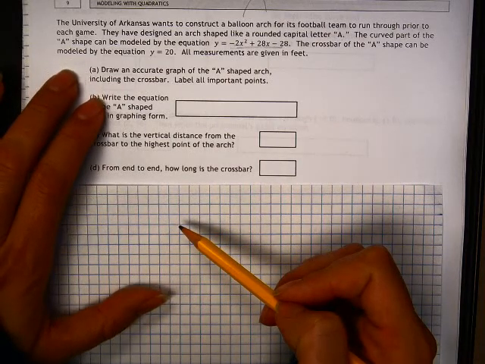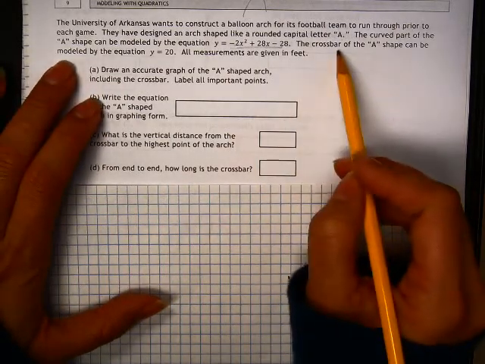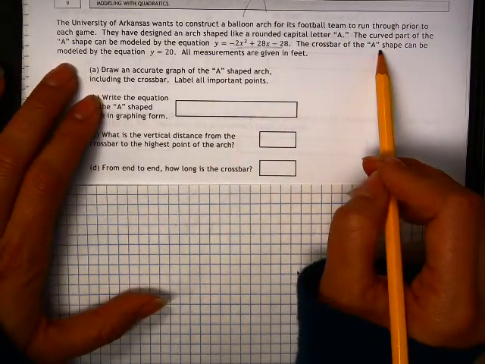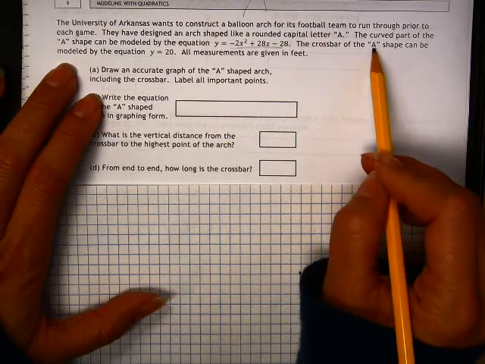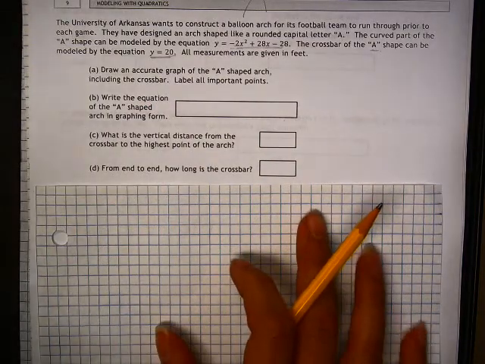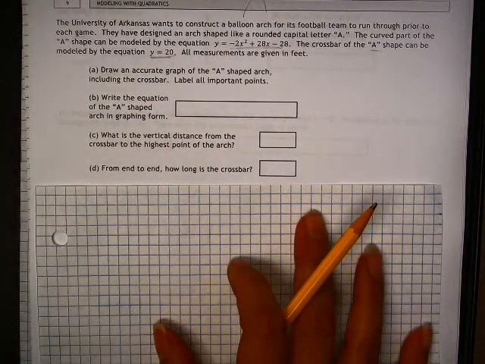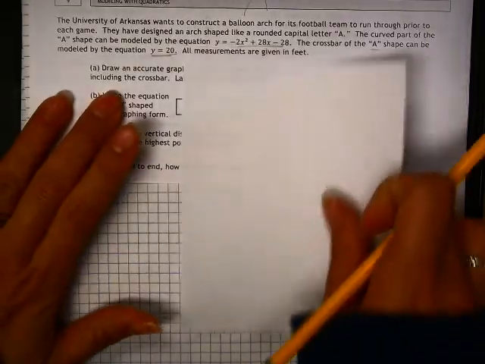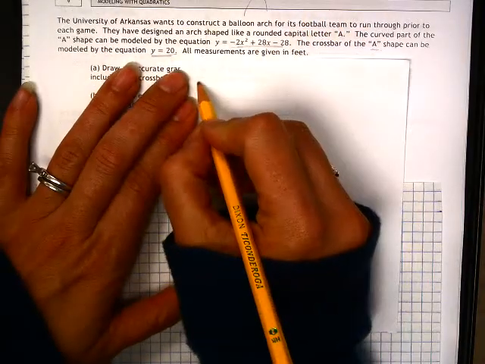And then, what are we going to do? We're going to have a crossbar of the A. Gotcha. It can be modeled like this. So first of all, we need to figure out what this is in graphing form. I'm going to show you 2 different ways of doing this. So let's look at graphing form first.